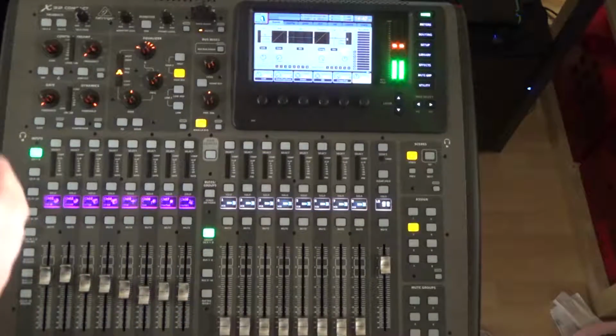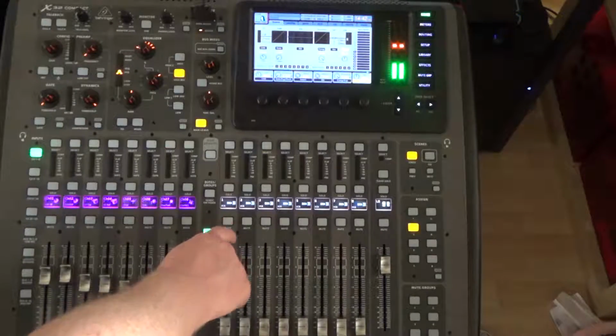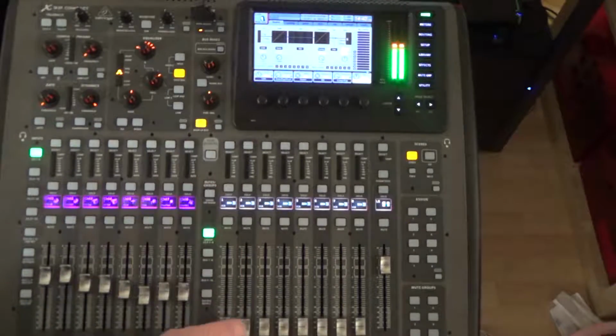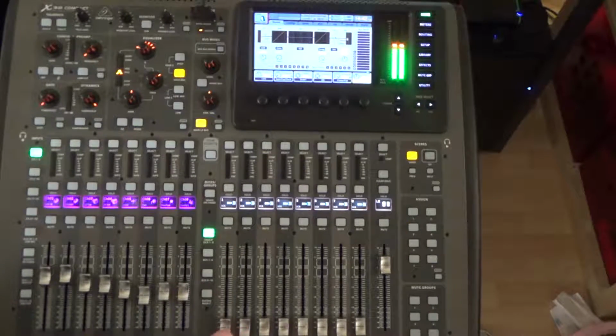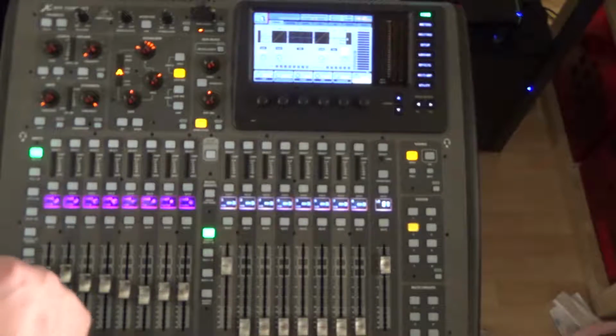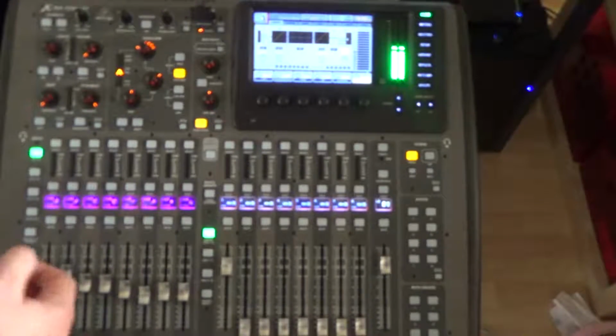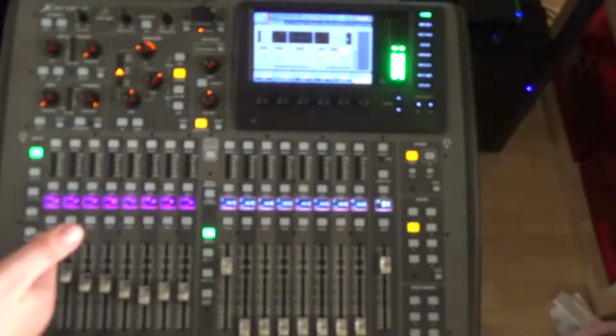Well, what are DCAs? DCAs basically control a group of faders without moving them. So if I would put all the drums on my first DCA, then right now you would hear nothing from it because this DCA is at minus infinity. Let's take the correct terms here. So only if this one is open, you will hear the drums. So let's use these to make some correct DCAs.